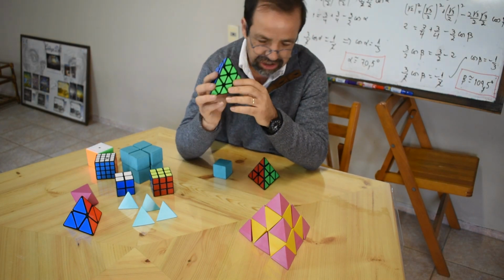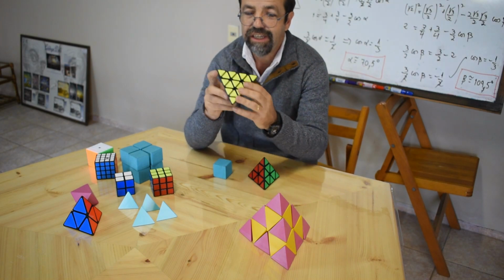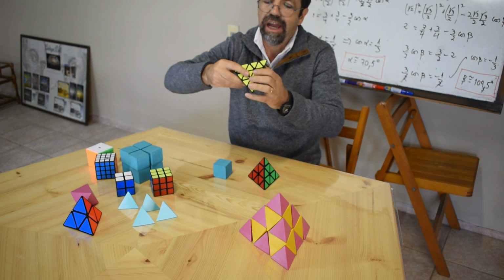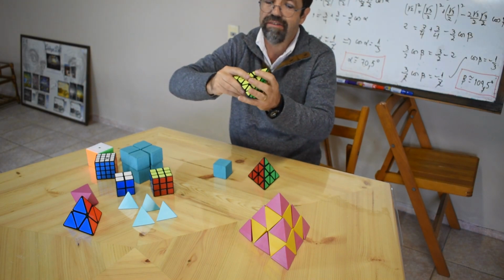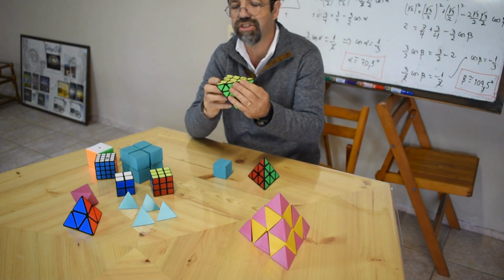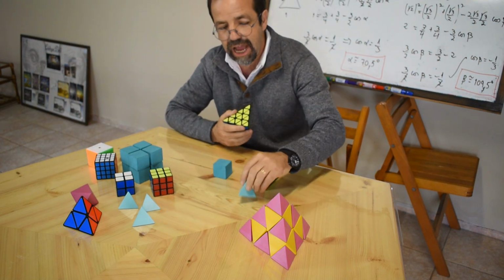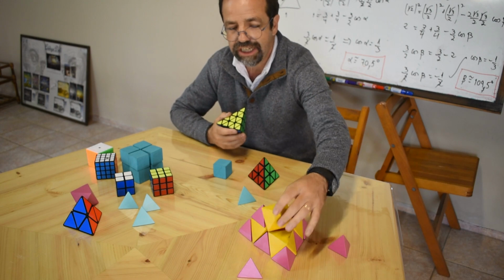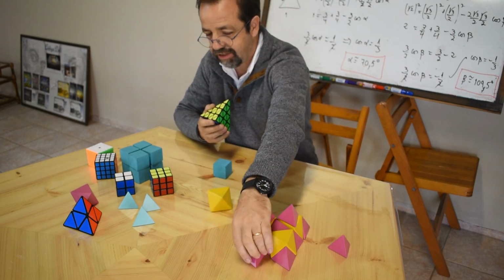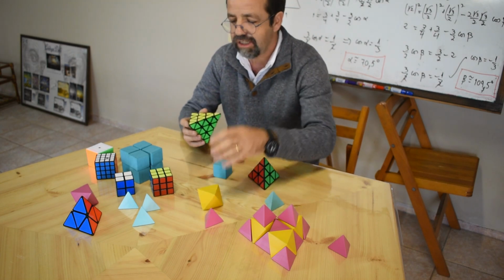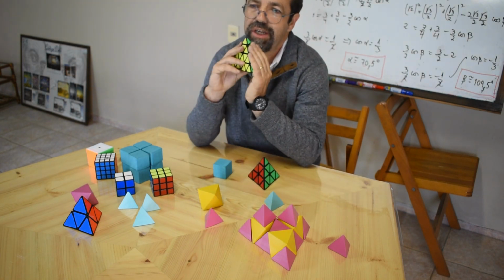I'm going to challenge you now. But here, we built already this one. The challenge is, if I have a 4-sided regular tetrahedron, how many tetrahedrons and how many octahedrons, how many of this and how many of this, we need to be able to construct this body.